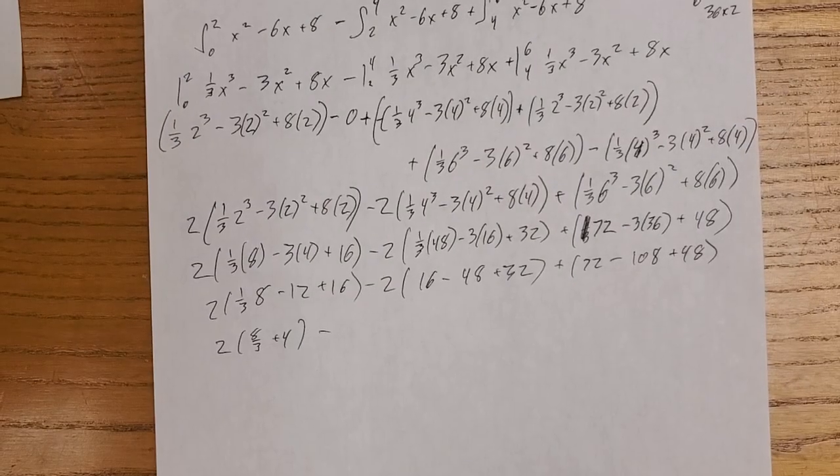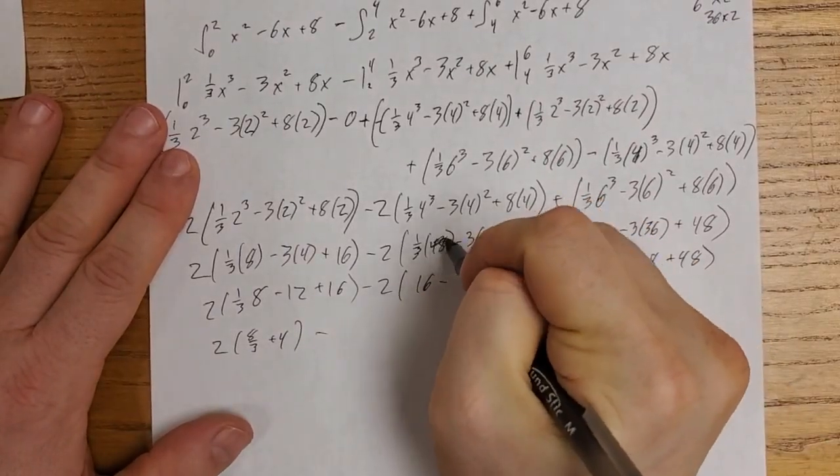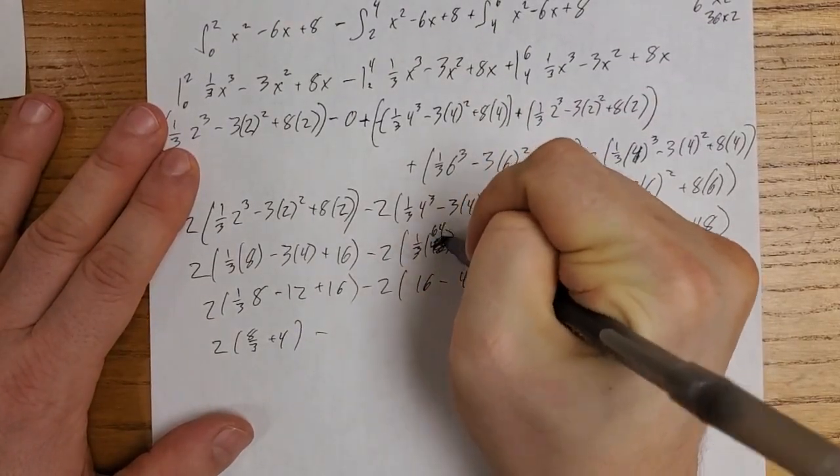okay, going too quickly. First of all, 4 cubed is not 48, it's 64.